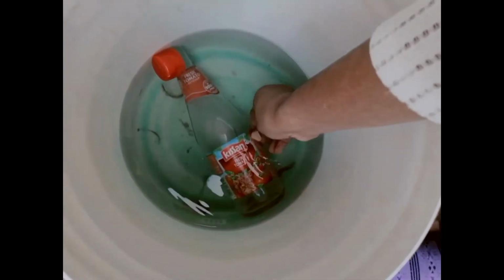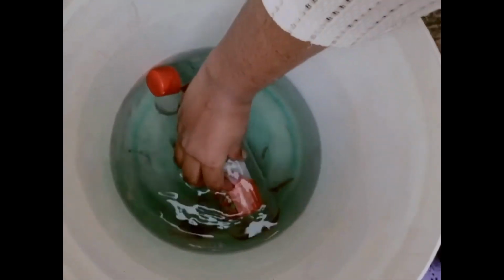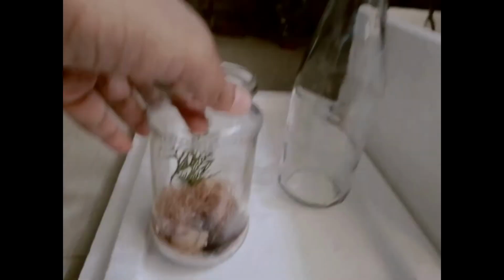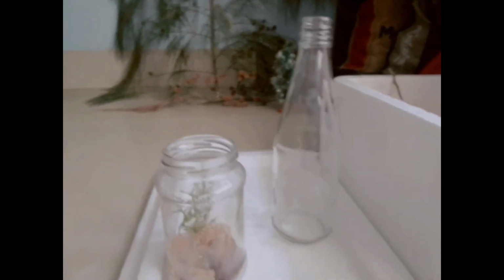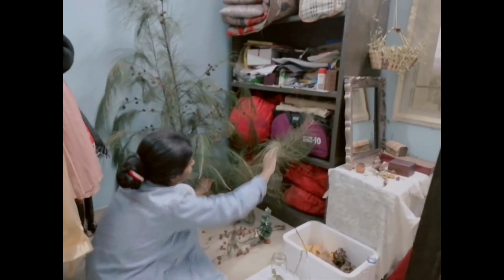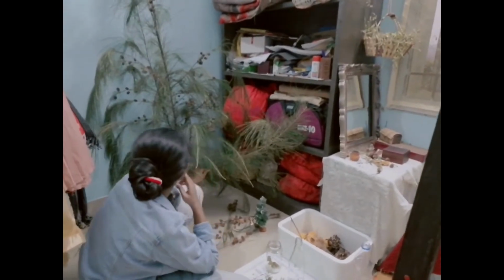Wow, this came out really easy. I was not expecting the sticker to come out really easily. After that I just decorated the Christmas tree.